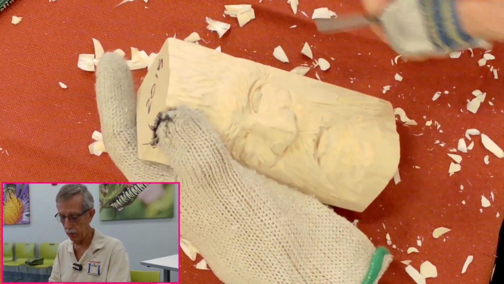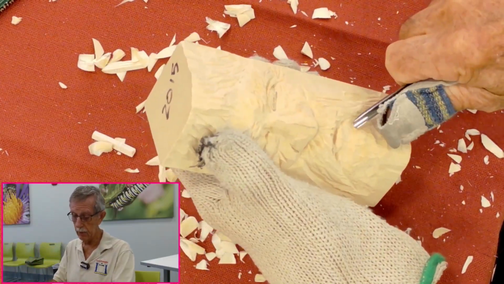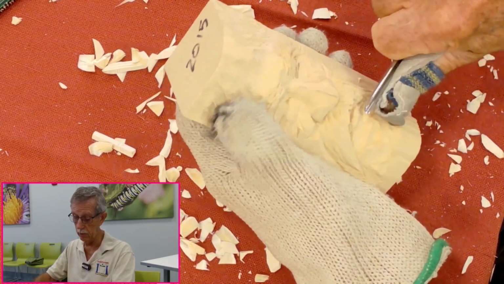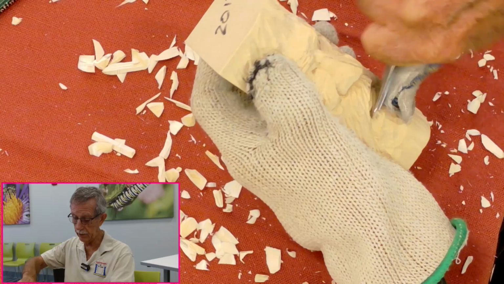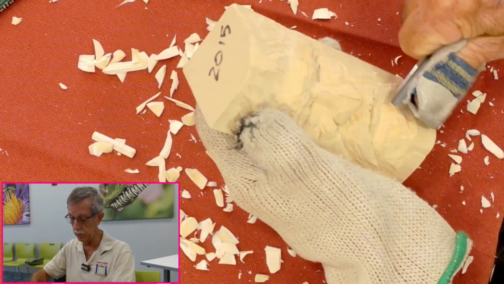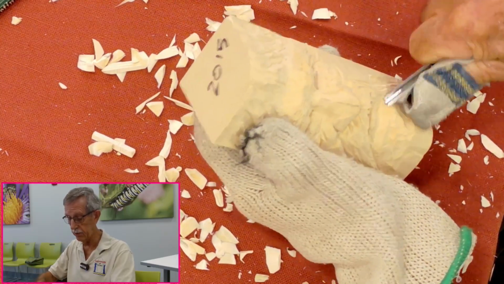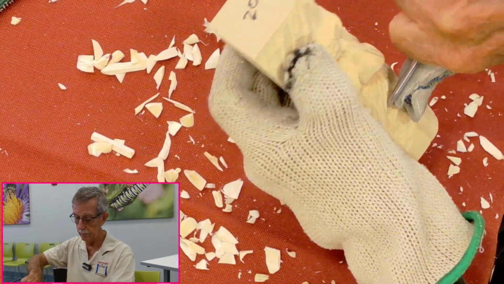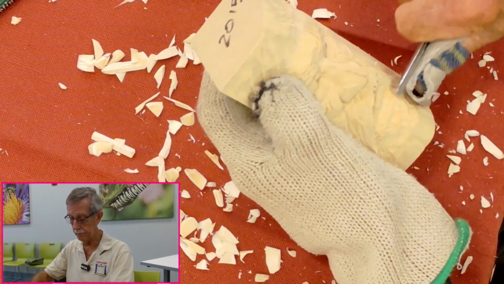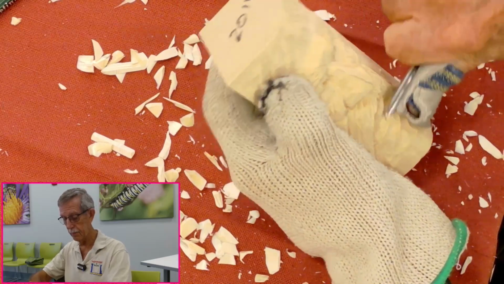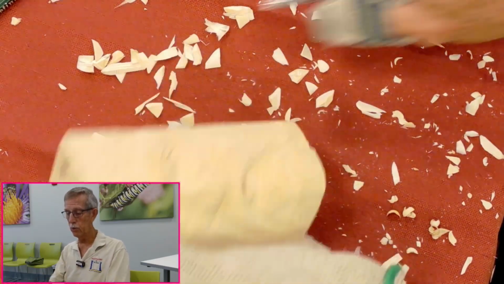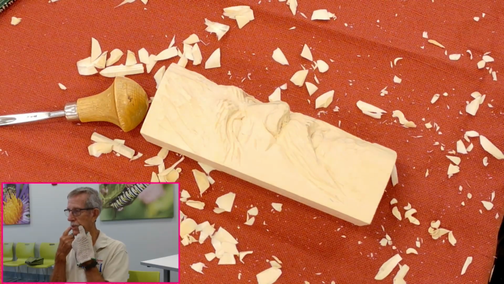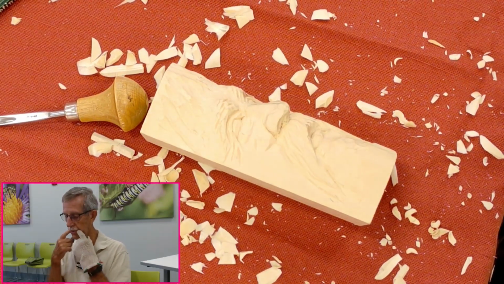So what I do is come back with a gouge and I'll take that wood out down below that lower lip with the gouge in kind of a curved motion that will really establish the cleft of the chin. And when you do that lower lip, you want it to go up and under the mustache because it will be tucked in underneath there.